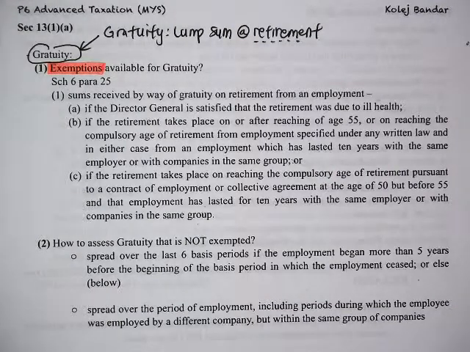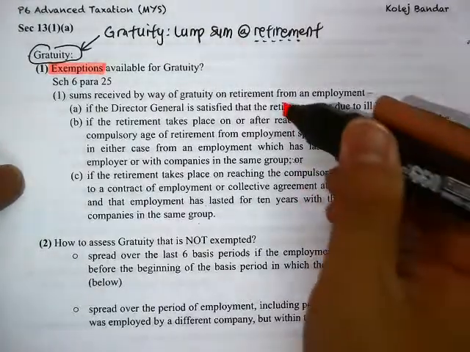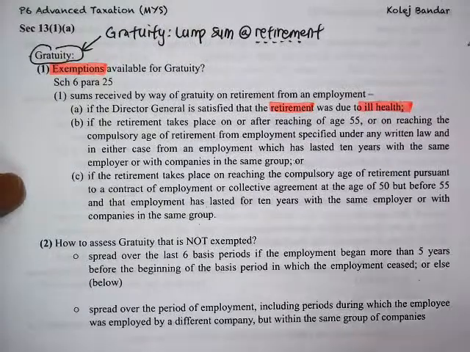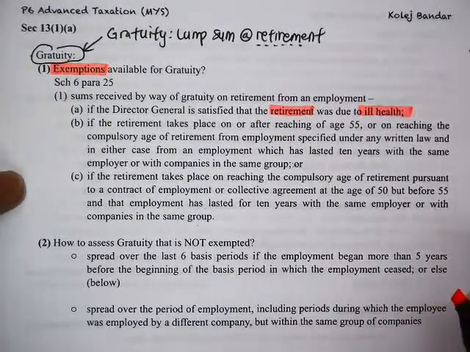Now, for the exemption given on gratuity, unless you're working in the public sector, where gratuity is wholly exempted. Okay, if you're not working in the public sector, then gratuity will be exempted in this way. If this retirement is due to ill health, they get full exemption on gratuity.